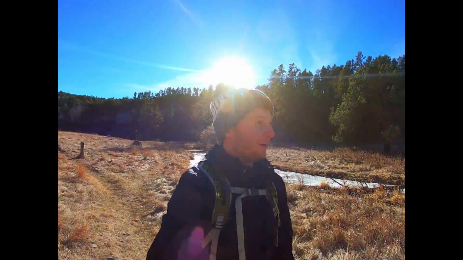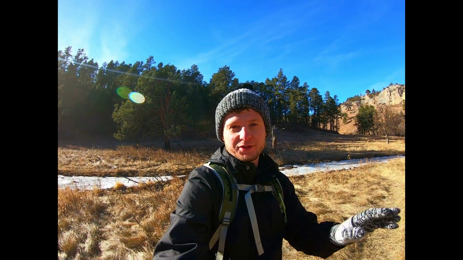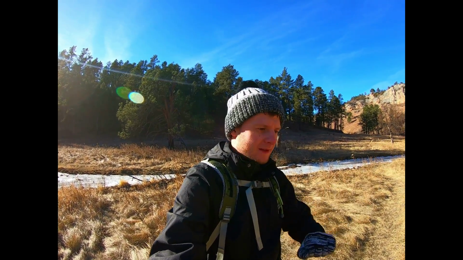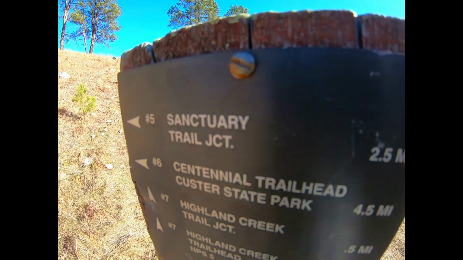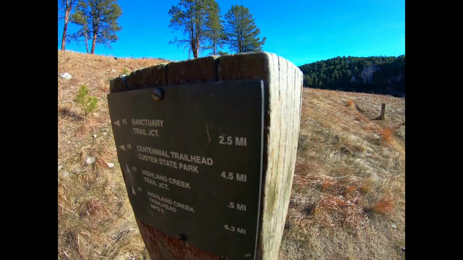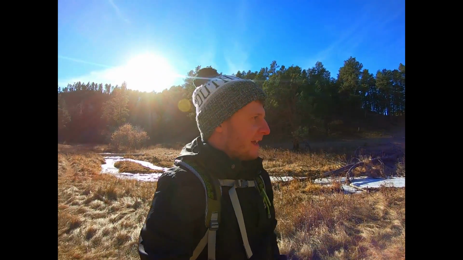All right, everyone. So something very interesting has happened. I have reached my trail junction that's going to take me to the Sanctuary Trail. This is normally the section that I thought was going to be 6.2 miles. However, I looked at the trail sign here. I don't know if you can see this, a Sanctuary Trail Junction, 2.5 miles. And I was like, that's not right at all, you know? So I pulled out my map and I looked at it. Those maps usually have trail mileage at each junction, if that makes sense.